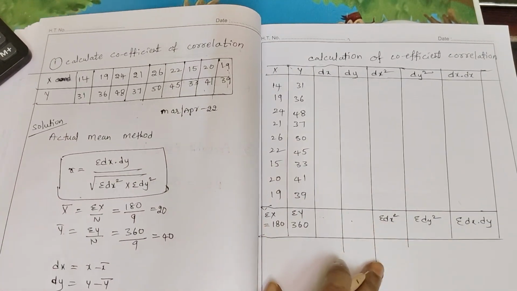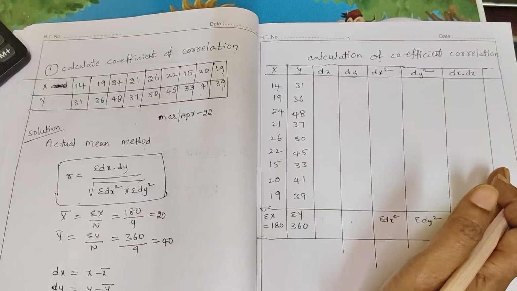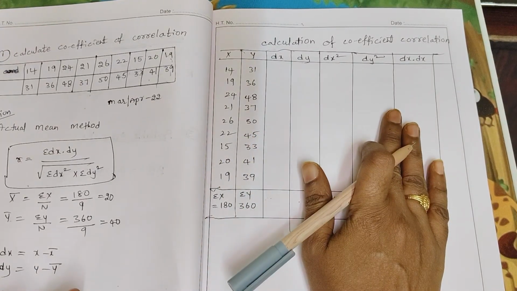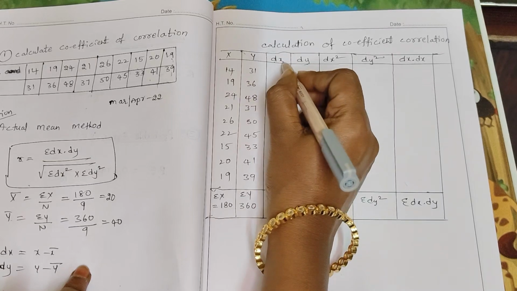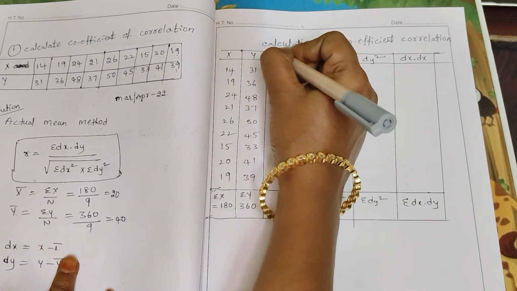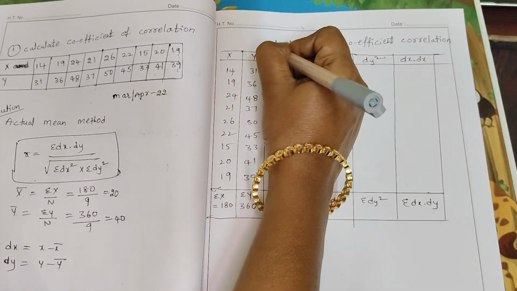Okay. So by formula, you need to segregate columns. After segregating all the columns, what we should do? We need to find out dx. How to calculate dx? X minus x bar. So here we need to calculate x minus x bar.